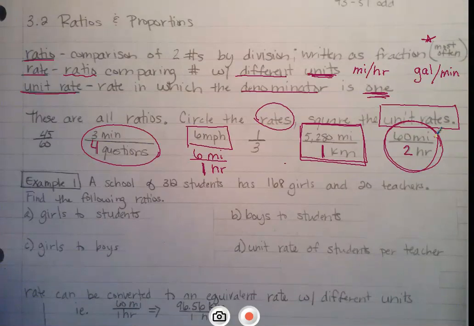All right, so let's look at example 1. A school of 312 students has 168 girls and 20 teachers. Find the following ratios. A is the girls to students ratio. Typically we're going to write it as a fraction, so I'm going to write the girls and then the students on the bottom, just to help me remember.